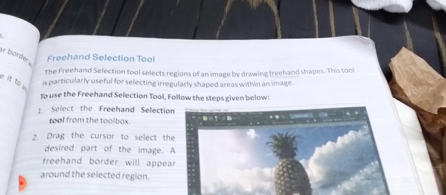Freehand selection tool. The freehand selection tool selects regions of the image by drawing freehand shapes. This tool is particularly useful for selecting irregularly shaped areas within an image. To use the freehand selection tool, follow the steps given below.